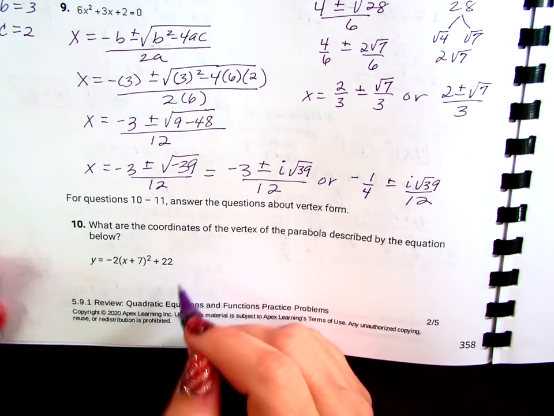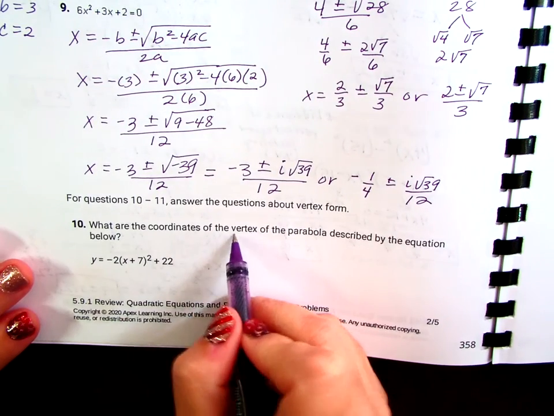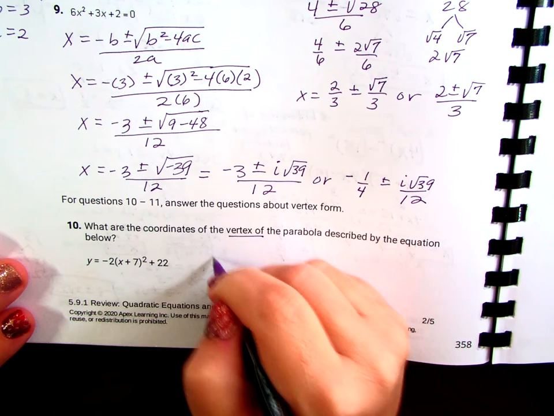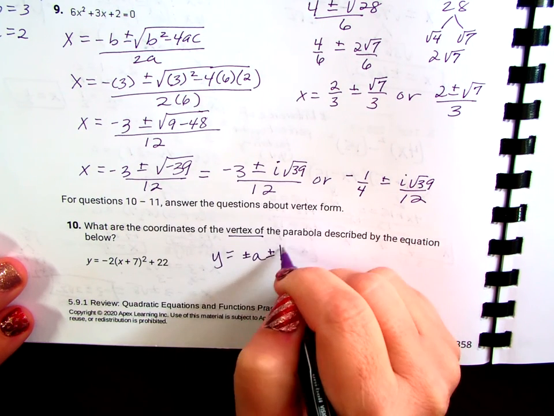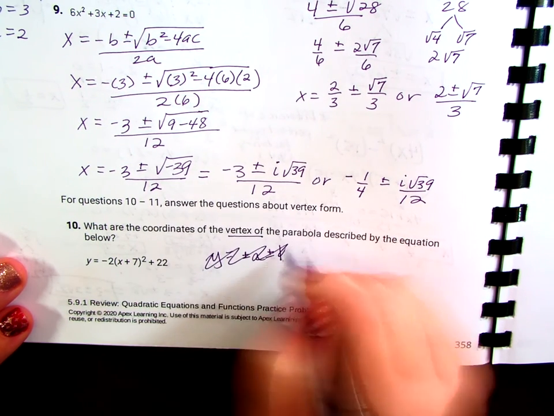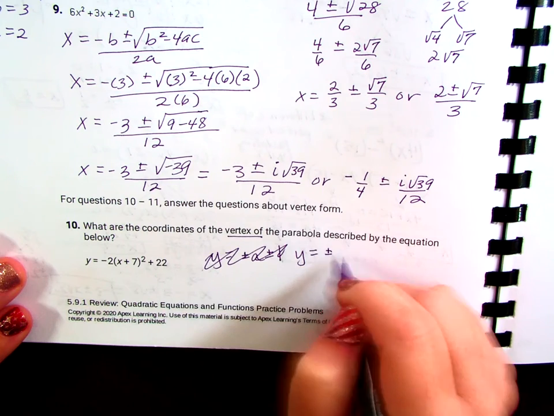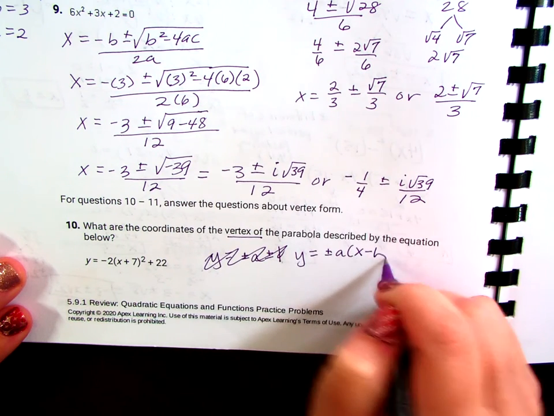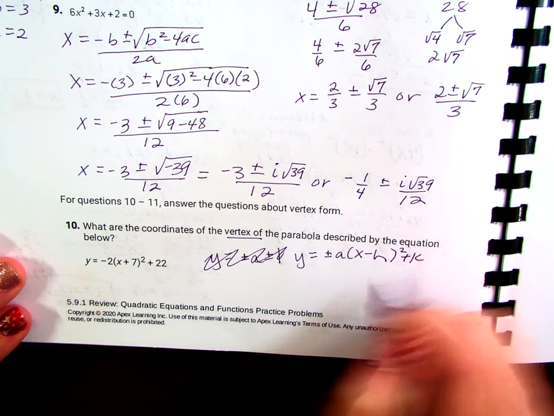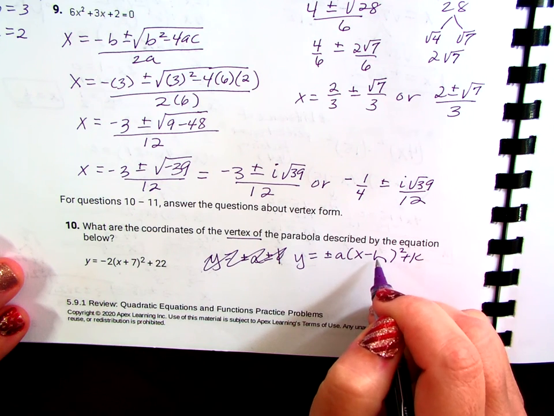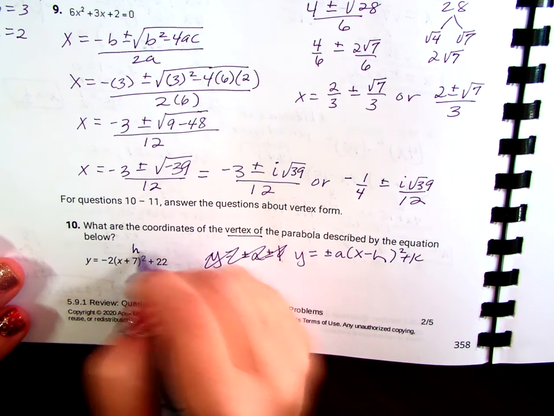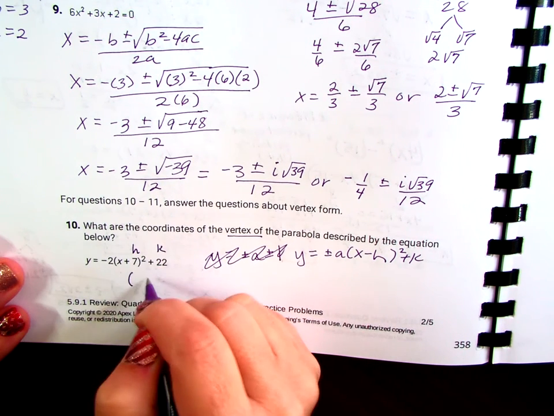Oh, so easy. All it wants to know is the coordinates of the vertex. Remember that the formula goes like this, plus or minus a, x minus h plus k. Remember that there's a minus in the formula, so your h, or your x value, your h, k is your vertex.